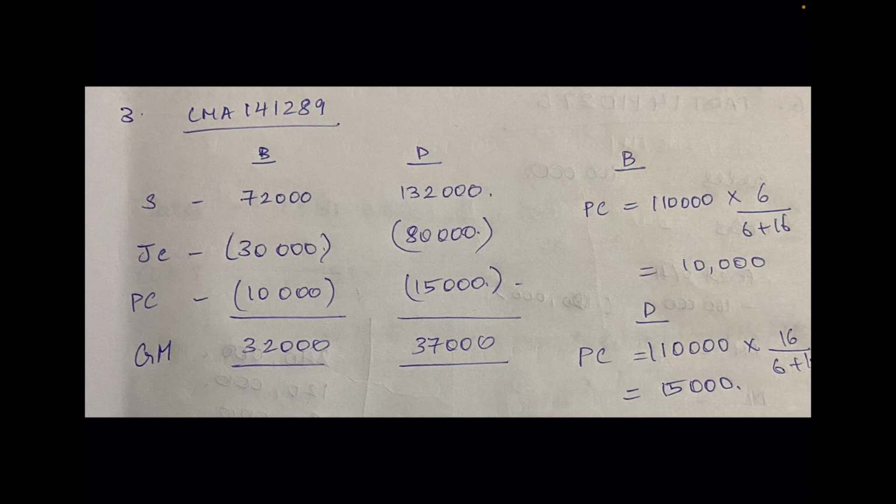We have found out the sales value, joint cost allocated to both the products, and processing cost as well. To find out the gross margin, sales minus joint cost minus processing cost gives us the gross margin. The gross margin for product B is $32,000. The gross margin for product D is $37,000.